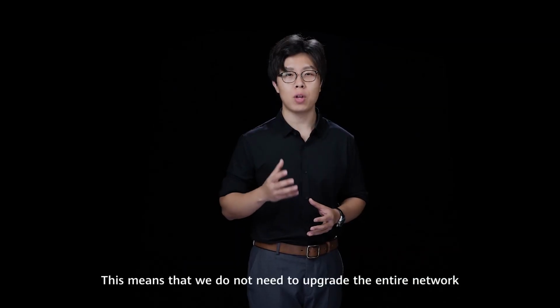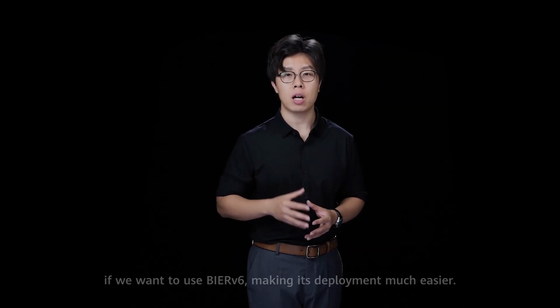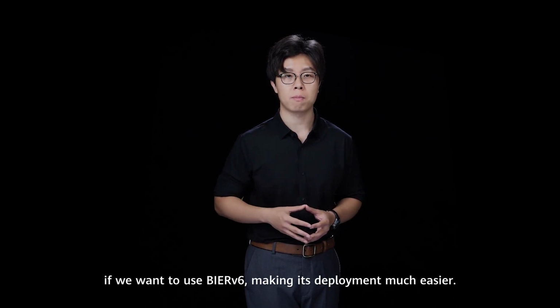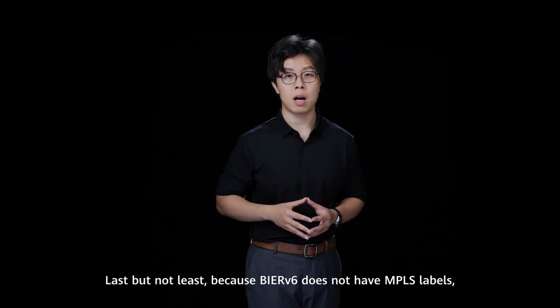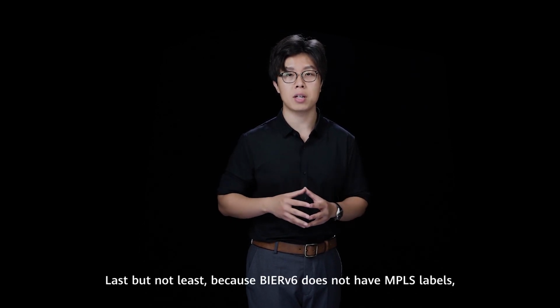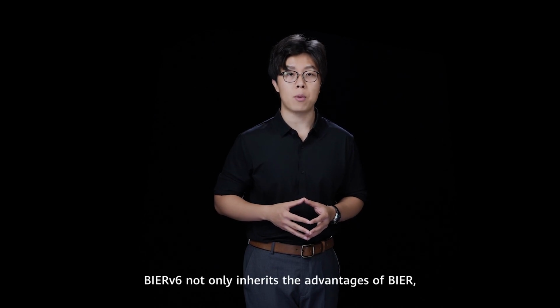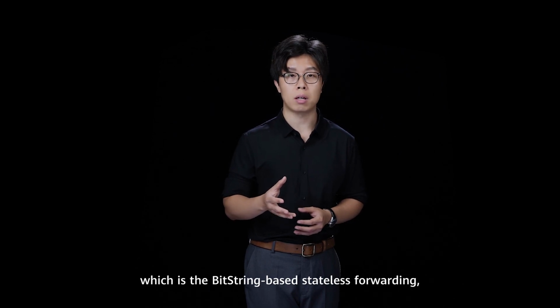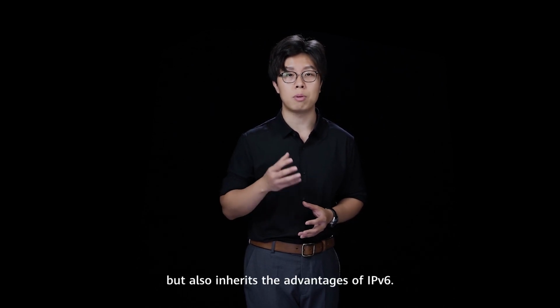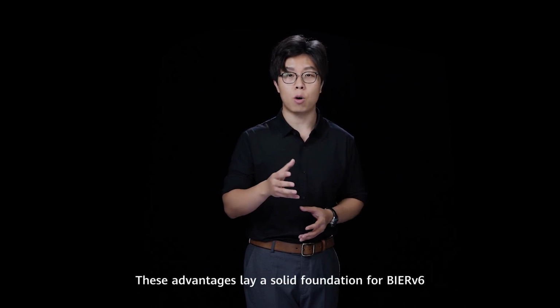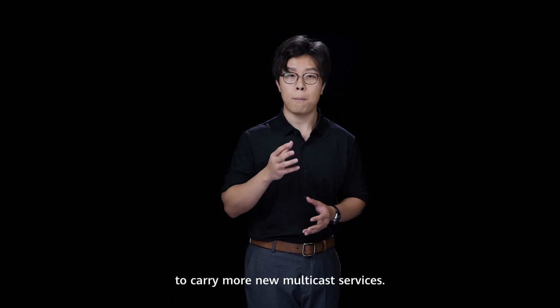This means that we do not need to upgrade the entire network if we want to use BIERv6, making its deployment much easier. Last but not least, because BIERv6 does not have MPLS labels, similar to SRv6, interdomain deployment is simple. BIERv6 not only inherits the advantages of BIER, which is the bitstring-based stateless forwarding, but also inherits the advantages of IPv6. These advantages lay a solid foundation for BIERv6 to carry more new multicast services.